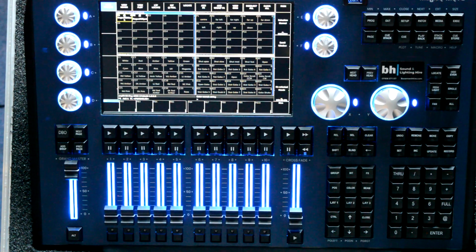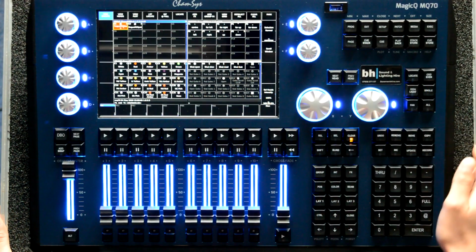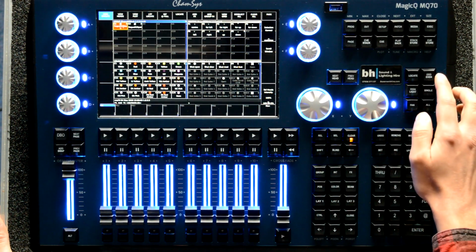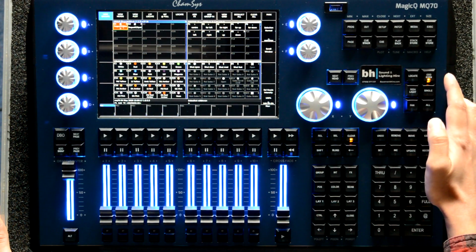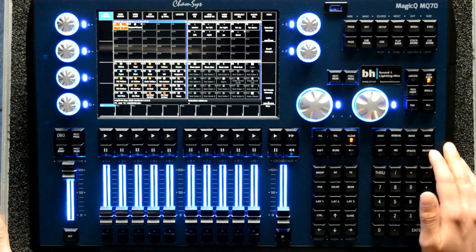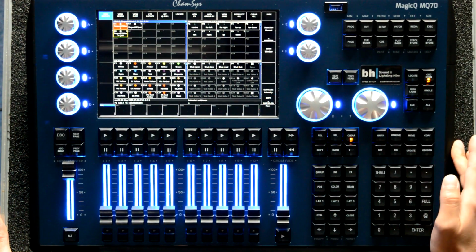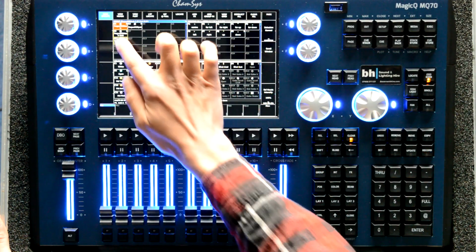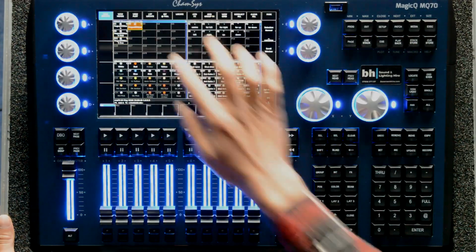To begin with, I'll show you how to create some new groups so that we can use these later on. If I wanted to create a new group, I can press the R2 wash. Let's do odd and even. There's an odd and even button on the console. So if I press that, that selects the odd R2 washes, and I can record those into a new group. Press again, that selects the evens, record, and enter. And we can do the same with the R2 spots.